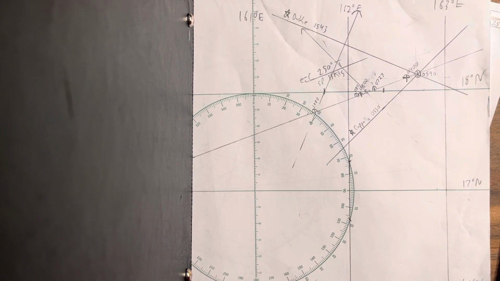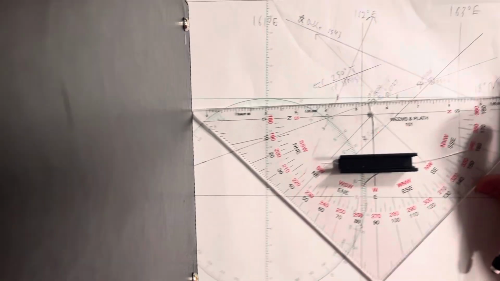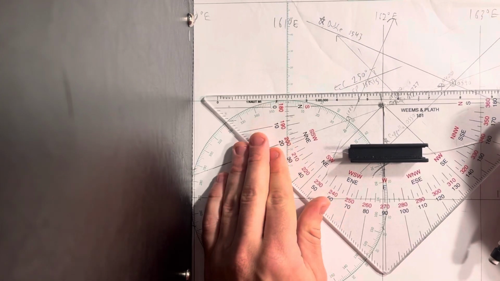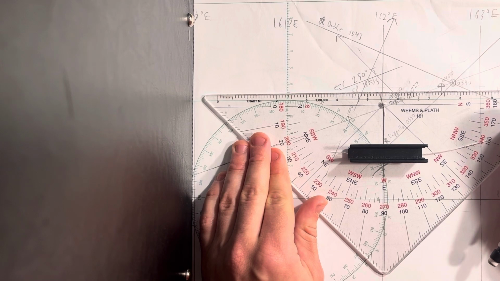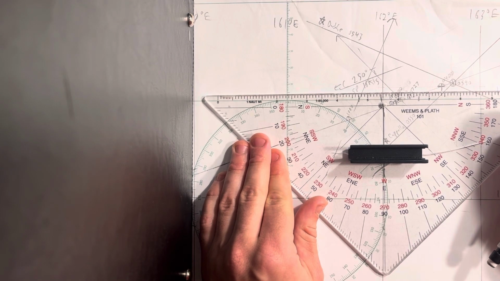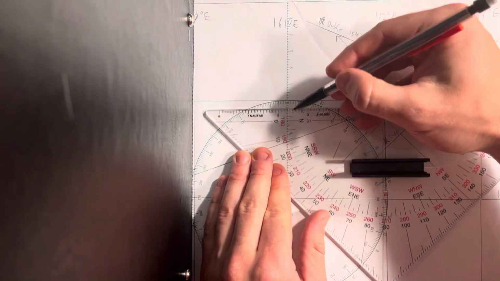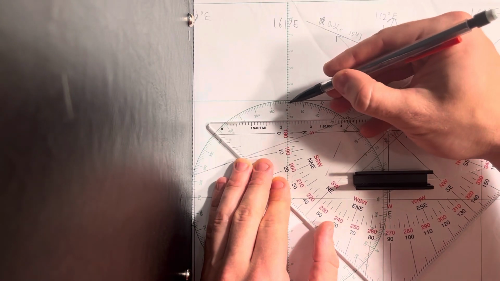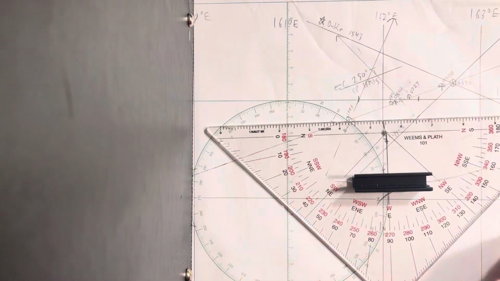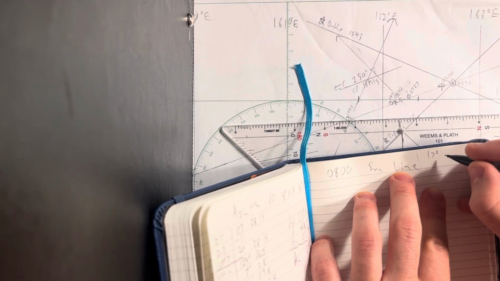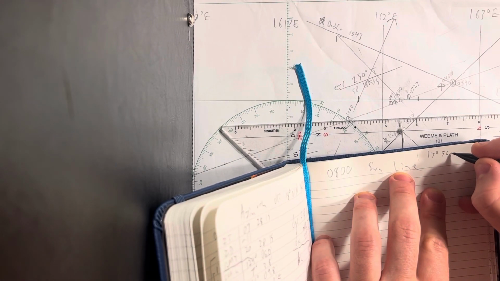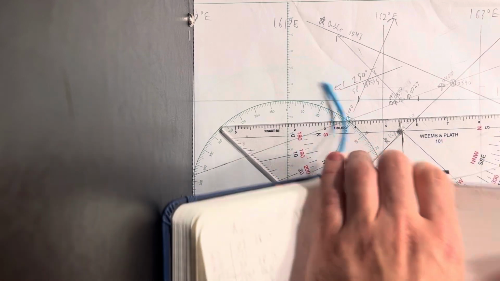See, that's got us a latitude of, minutes seem to be 50. It's always hard to say when it's right at the top here. It looks like 56 minutes. So 17 degrees, 56.0 minutes north.